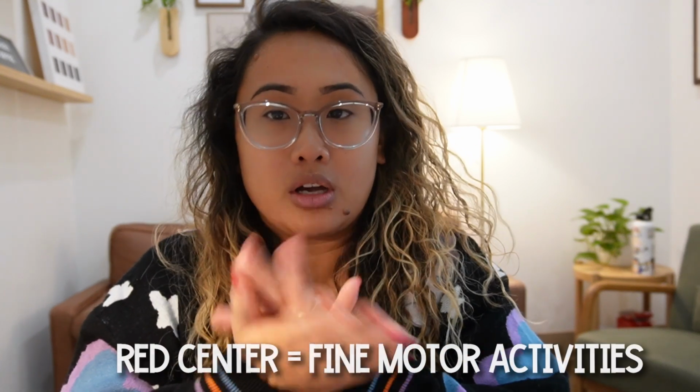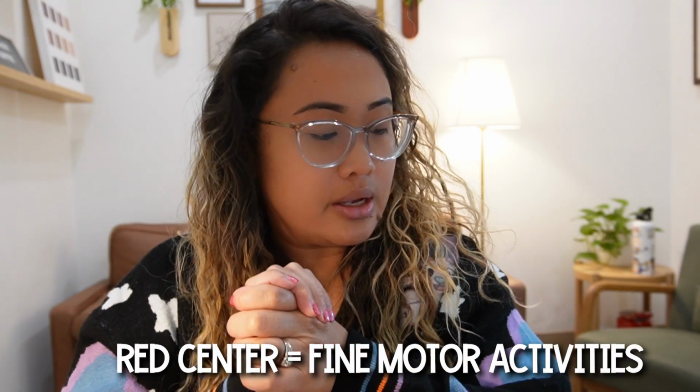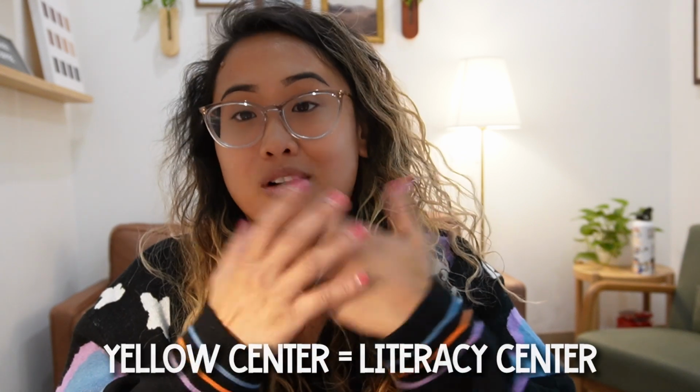The next center is a fun center, it's the red center. My centers are color coded. So the red center is fine motor activities, this is cut and paste activities, puzzles, put in, take out type activities for the students. And then we have our yellow center, which is our literacy center.